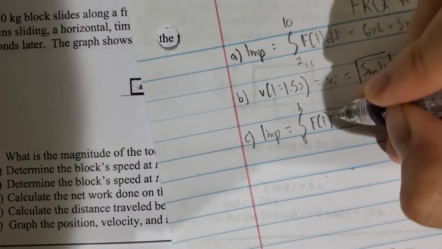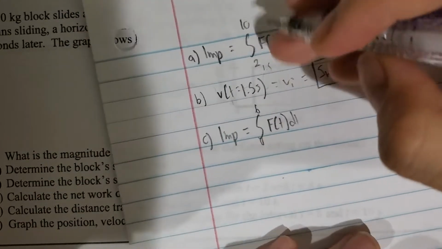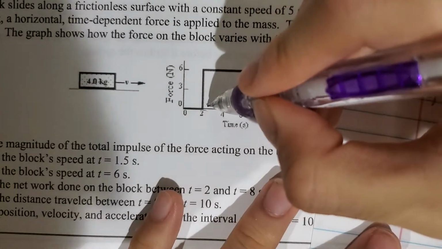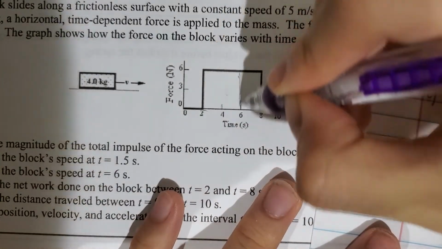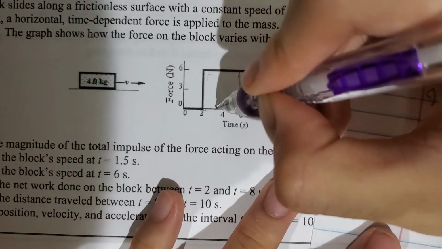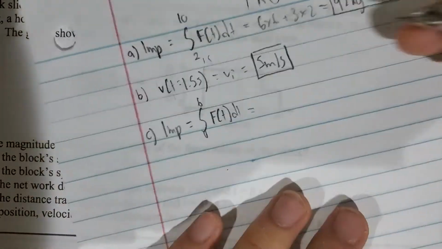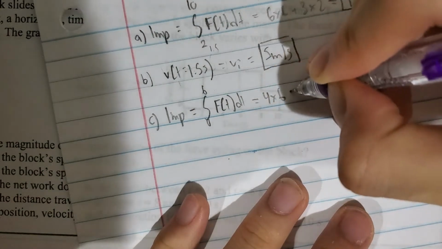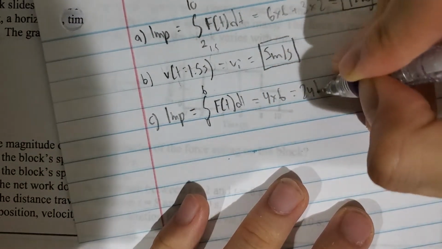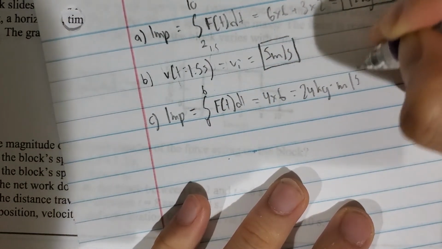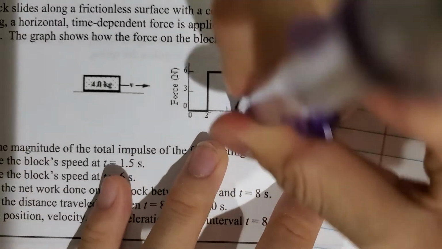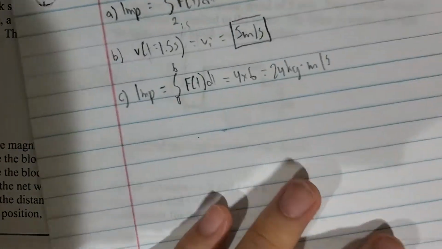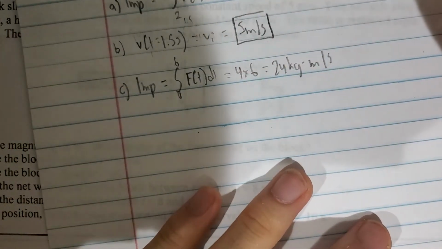Integrate from 0 to 6 of F dt. This is essentially equal to, so 0 to 6, so here to here. So we're taking this area right here. This is 4 times 6, and that's equal to 24 kilograms times meters per second. So that is our impulse from 0 to 6.